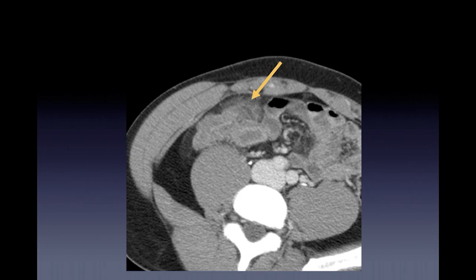This was a case I thought might be Crohn's disease when the scan was first interpreted, but they were persistently worried about appendicitis in this case, did end up taking the patient to the OR, and this ended up being cecal diverticulitis.